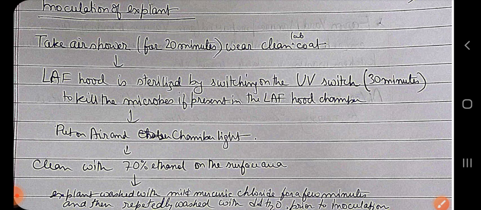For sterilization of the laminar airflow, we have to switch on the UV light, taking care that we shut down that hood, so that the UV light does not come in contact with your body, because it is dangerous. You have studied molecular biology previously, how UV light causes mutation. For 30 minutes it has to be used. That will kill the microbes if present in the laminar air hood chamber.